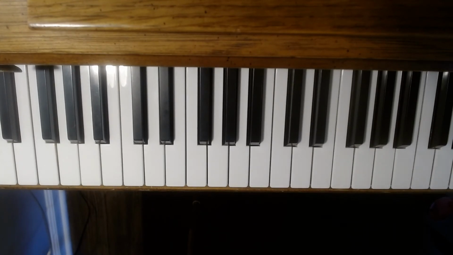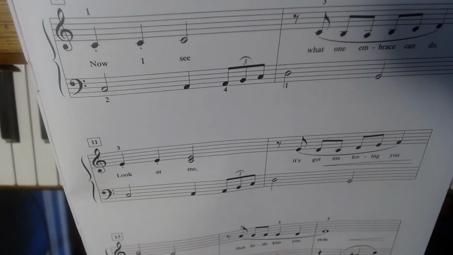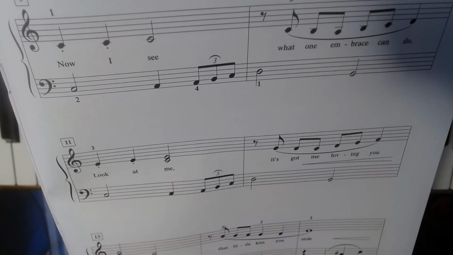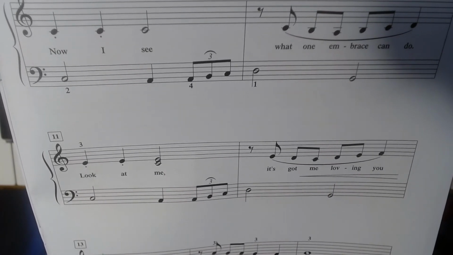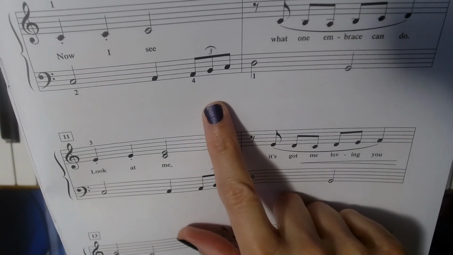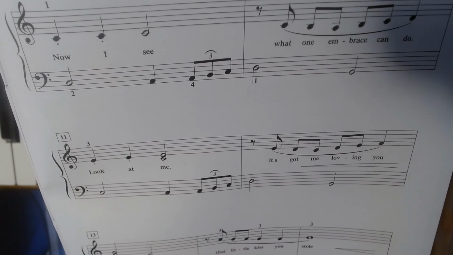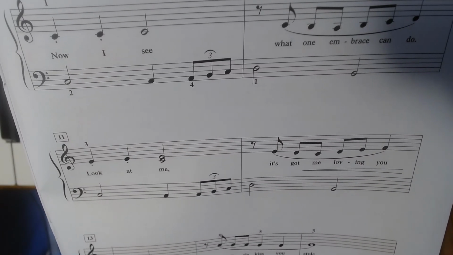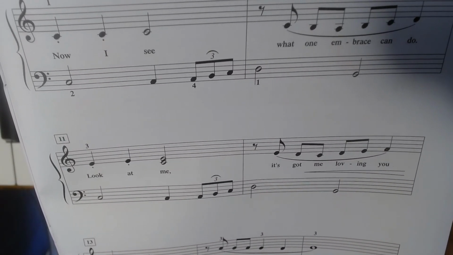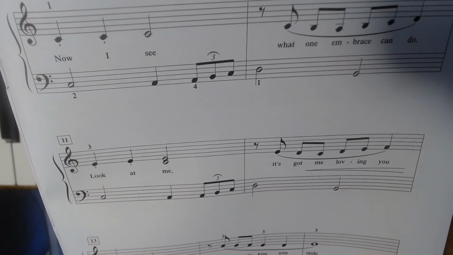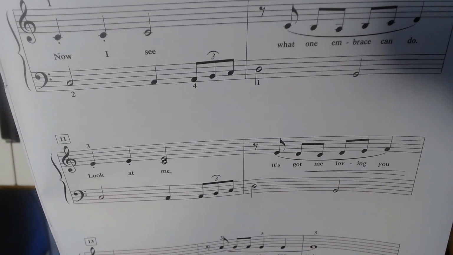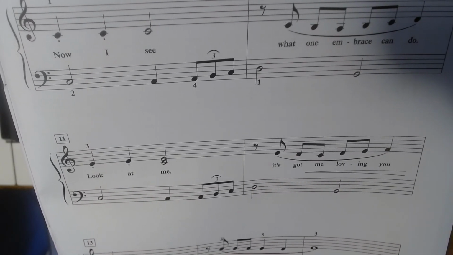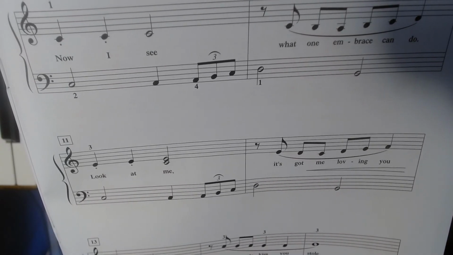it's not bad. Now the last one, Heart and Soul, inspired this. So you have this little triplet right here that leads into the next measure. So you have your melody, now I see, like that. So you have pie, pie, pie, blueberry pie. That is the rhythm there.